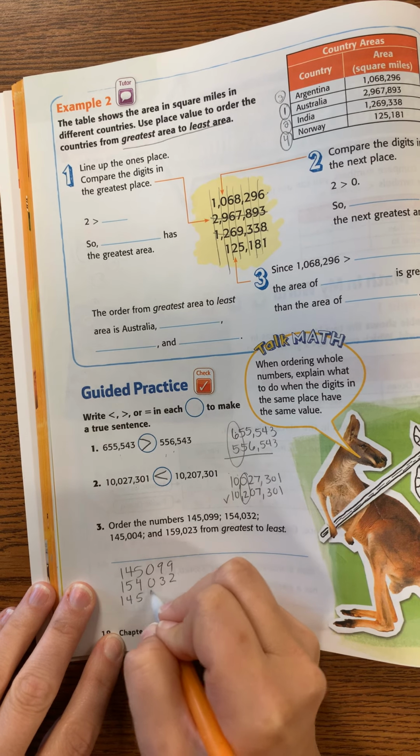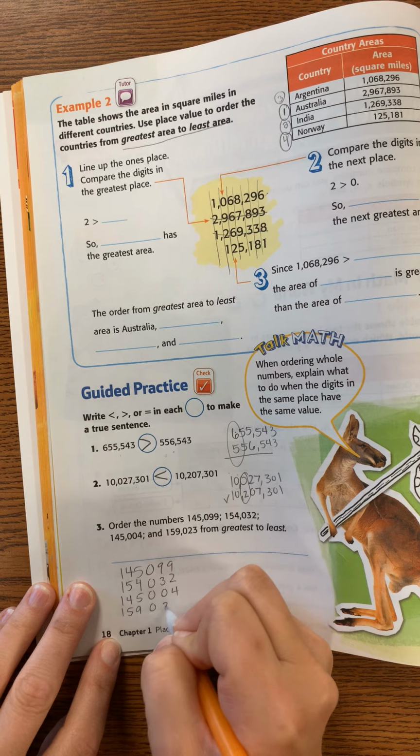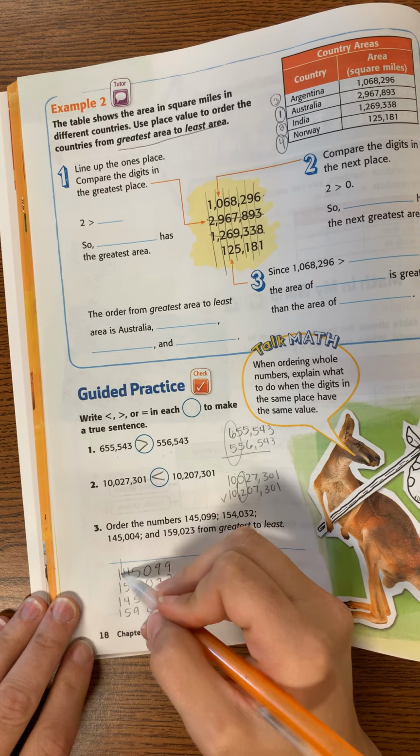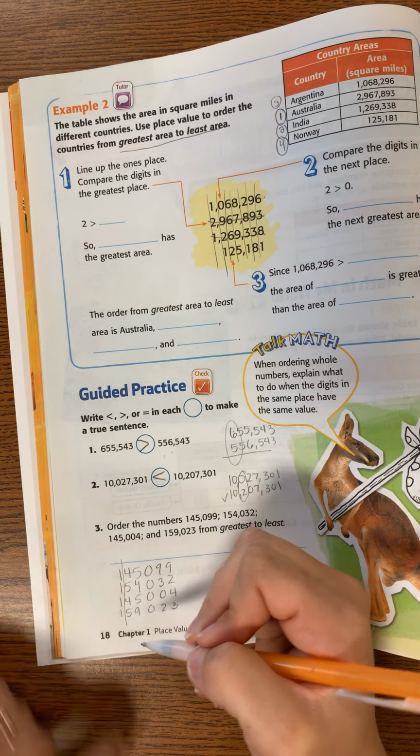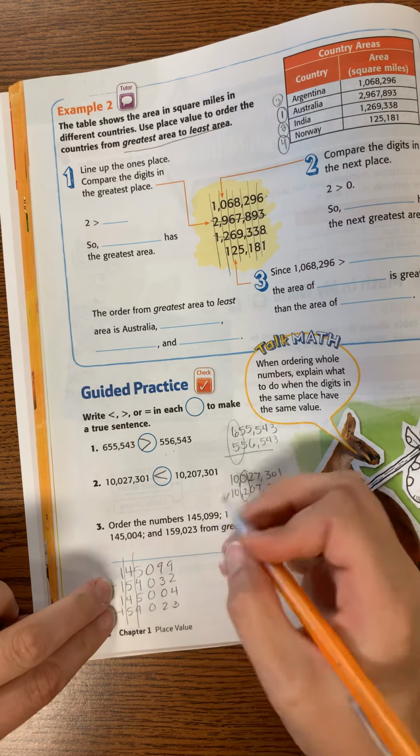I'm kind of spacing my numbers out more than I normally would because I want them to be lined up. Okay, so let's look at the highest place value. They're all 1s, it's a tie. So I go to the next one. This is a 5 and this is a 5. So I'm just gonna look at those two.